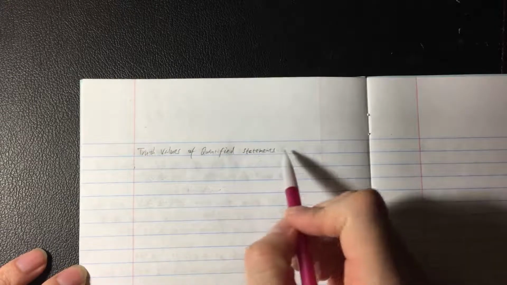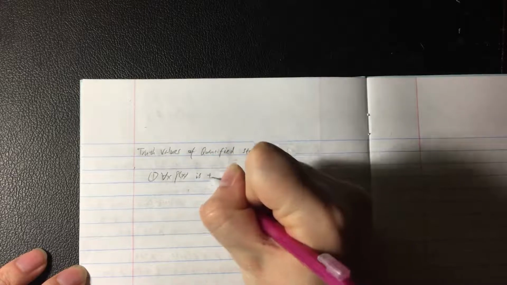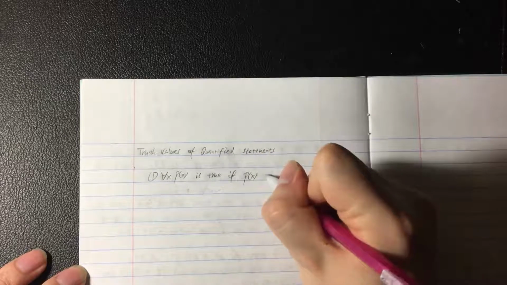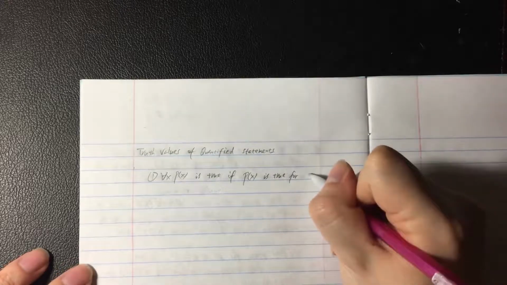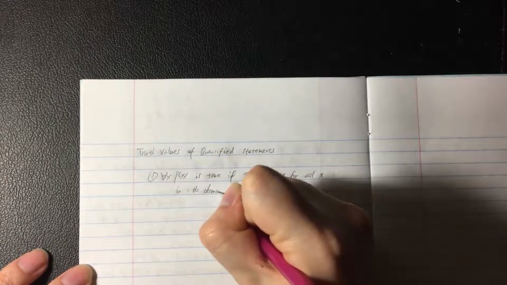Next, let's make a conclusion for true values of quantified statements. First one, the statement for all x, p of x. This statement is true if the statement p of x is true for all x in the domain. This statement, for all x, p of x, is true if p of x is true for every x in the domain.